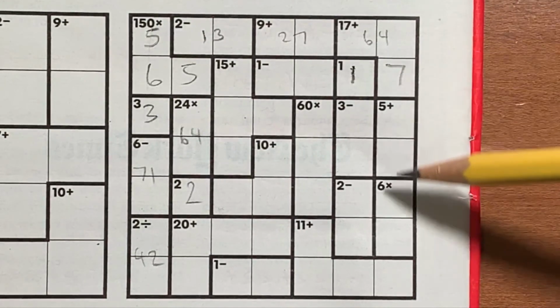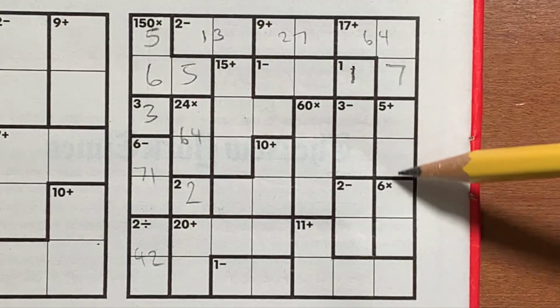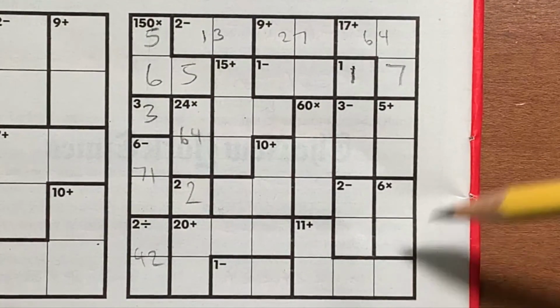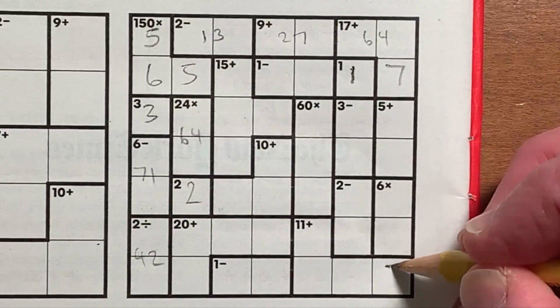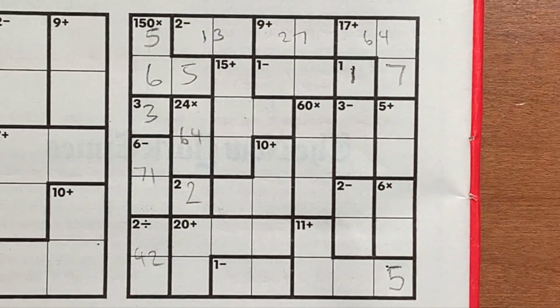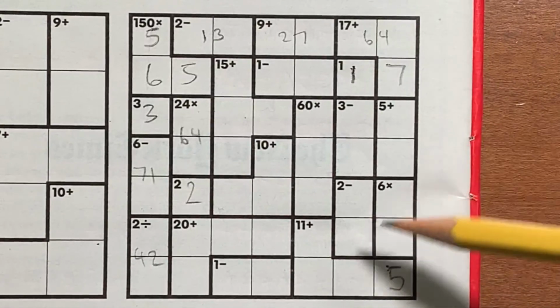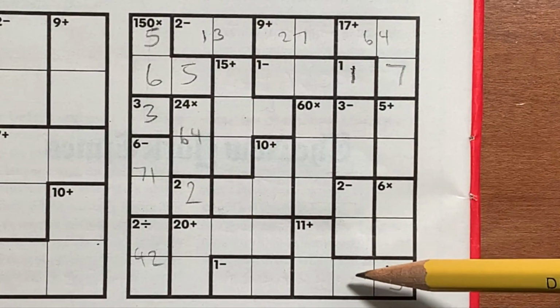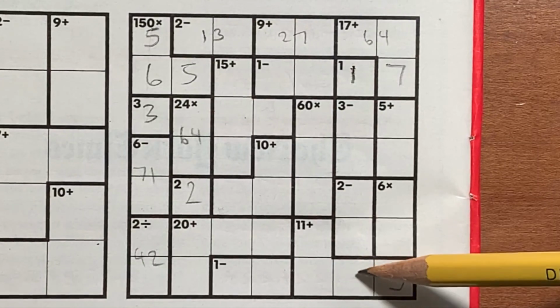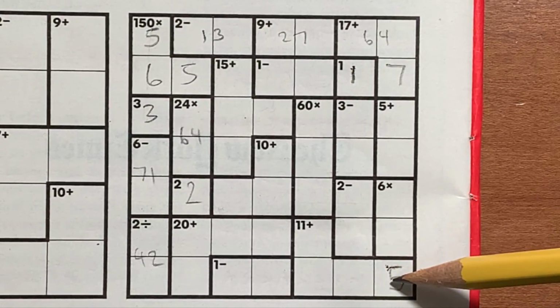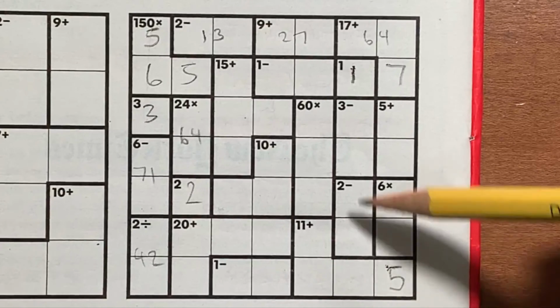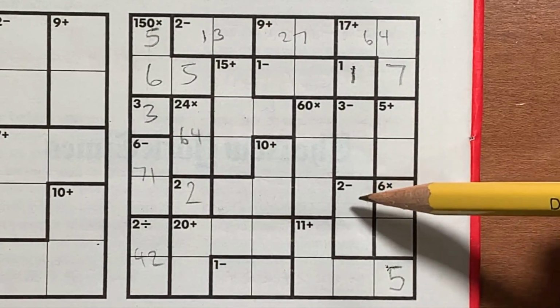Okay, let's look at this column. In this column, the only place the 5 can go is here. So we'll fill that in. And then in this column, the 7 can't go here, because that would make the total much more than 11, and the 5 can't go here because it would be in the same row. That would also make the total too high. So 7 and 5 have to be distributed between these two.